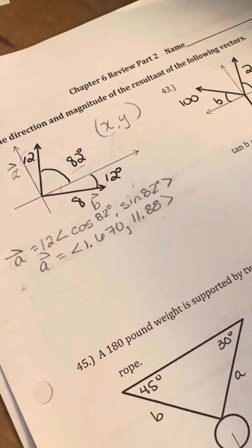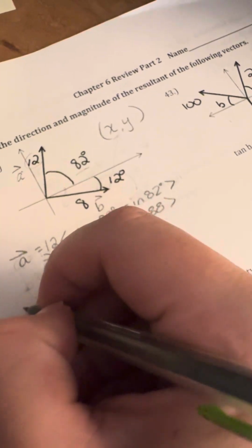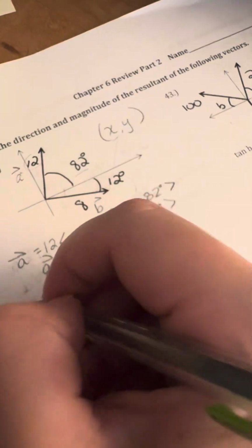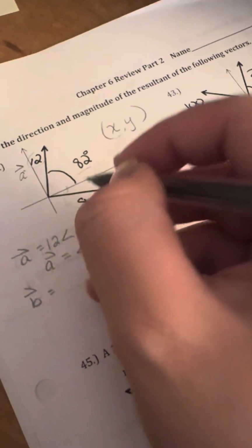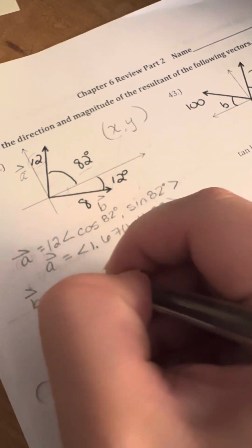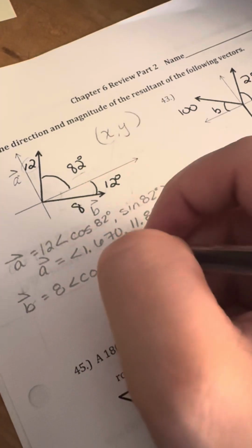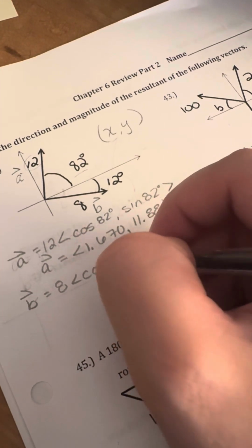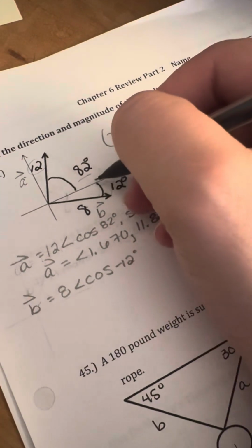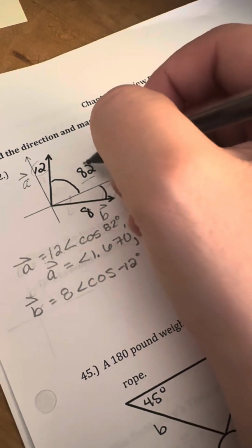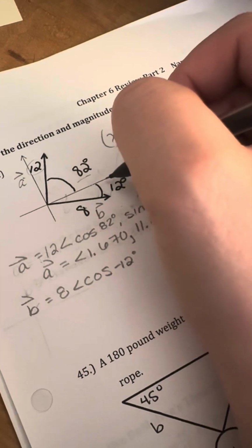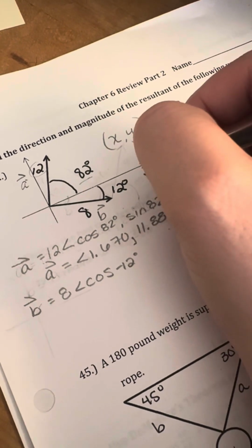All right, so then you do the same thing for B. So 8 times the cosine of negative 12. And it's negative 12 because we're going this direction. Now, you could theoretically do 360 minus 12, and that's going to give you the same answer.